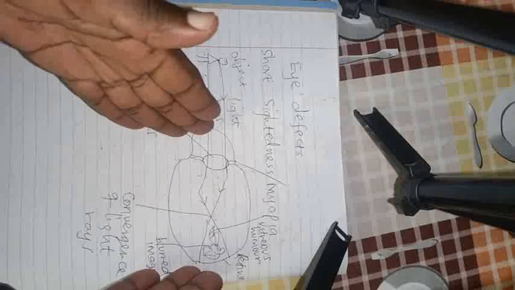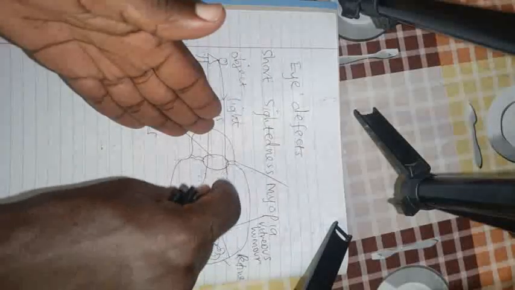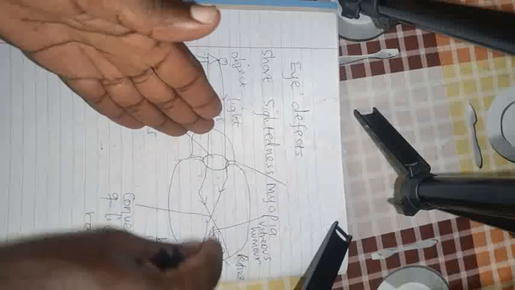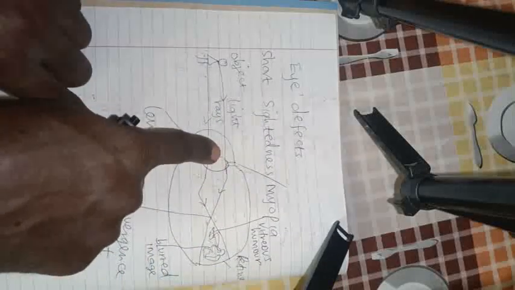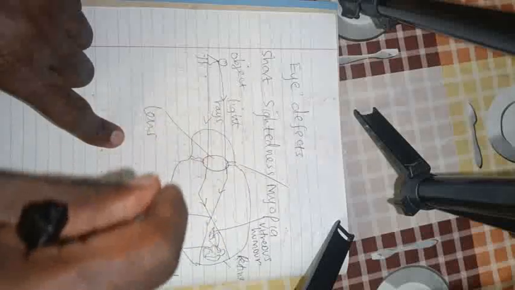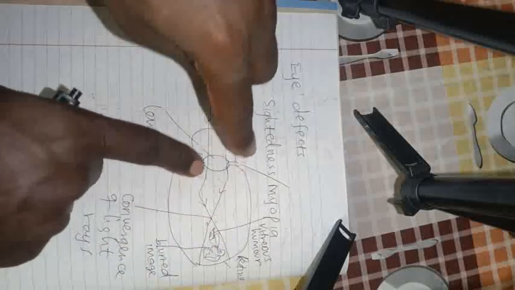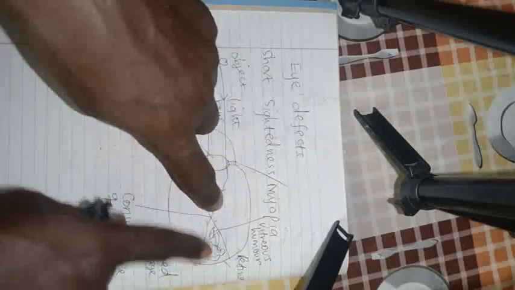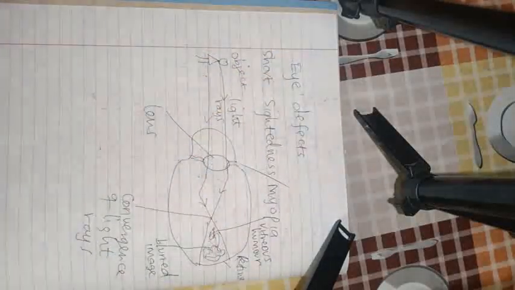Too long an eyeball will make the rays converge before reaching the retina, or the high refractive power of the lens strongly refracts the rays. When the rays from the object get strongly refracted, they may not reach the retina. They are strongly refracted in front of the retina and not on the surface of the retina. So how can we correct this condition?